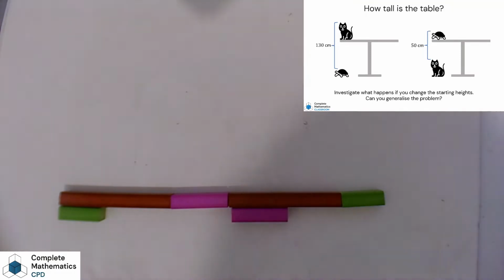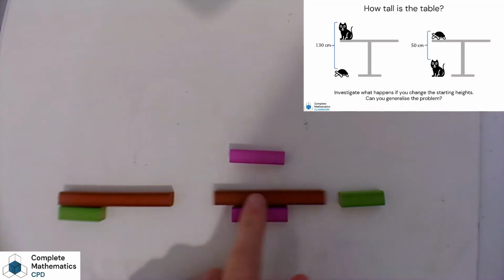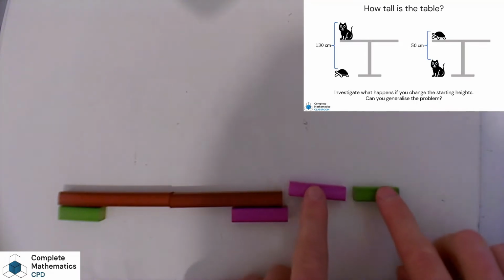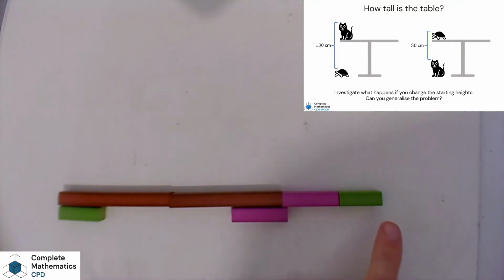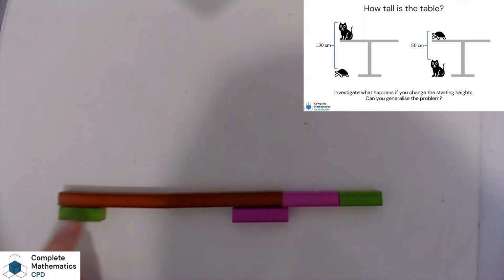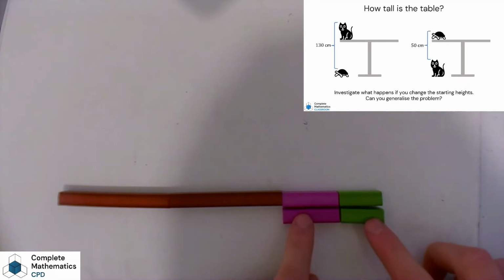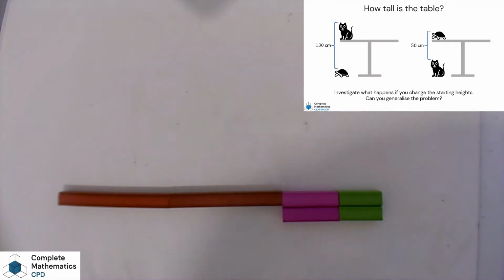Others you might have to say, well, you can add lengths in any order. Addition is commutative. So instead of going table plus cat plus table plus tortoise, I might choose to do table plus table plus cat plus tortoise. That's still the same length. And similarly, on the bottom length, instead of doing tortoise plus 130 plus cat plus 50, I might decide to do the 130 and the 50 first, and then add on the cat and the tortoise at the end.